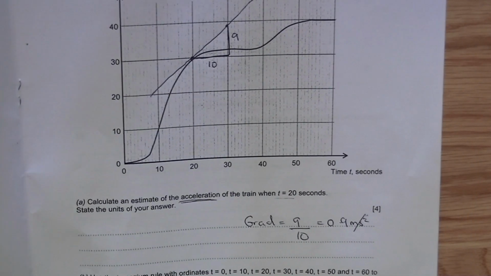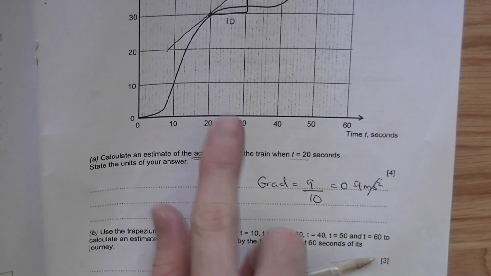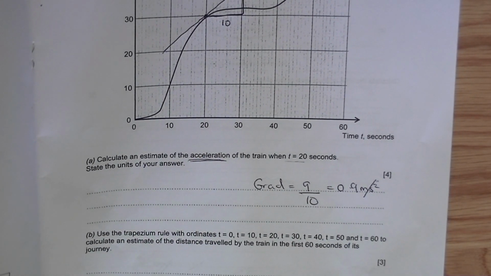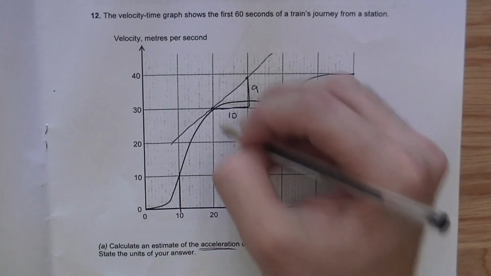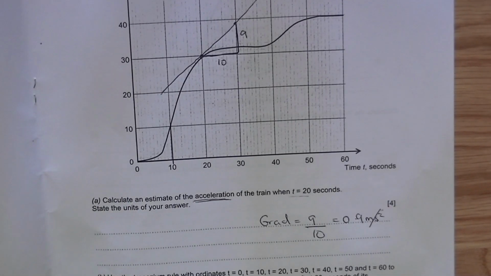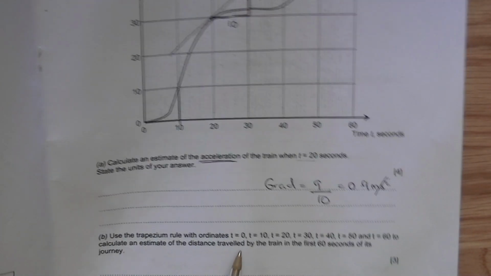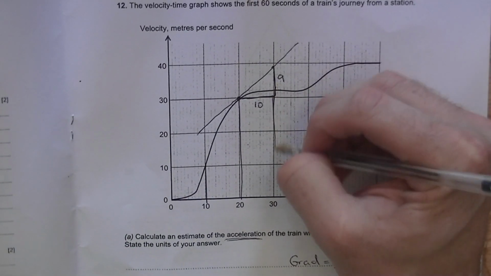What I was talking about was the trapezium rule, which is this part B. I'm going to do my workings up here. I have to work out the area under the graph using the trapezium rule, but what I'm doing is just splitting it up. It talks about ordinates, t equals 0, t equals 10. That's basically where you split the graph, so a line at each one of those ordinates.